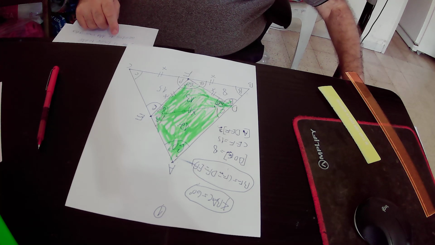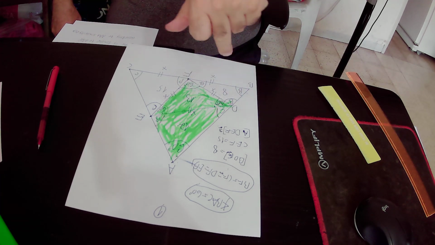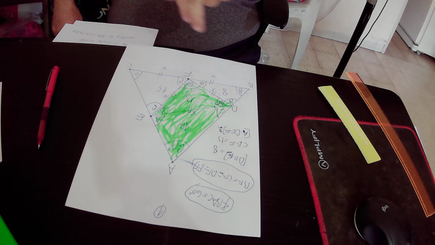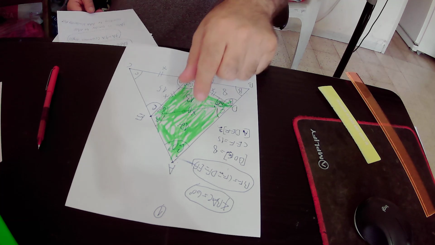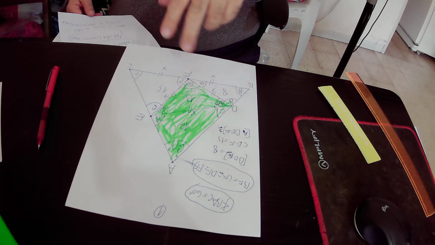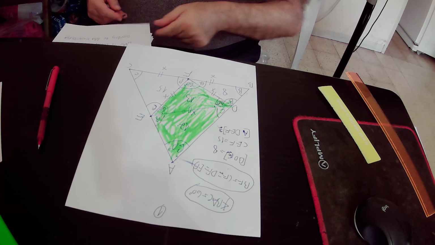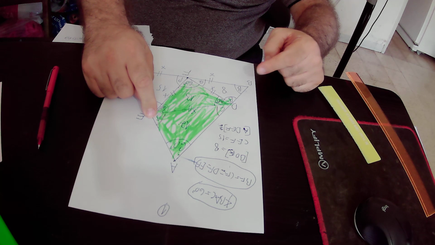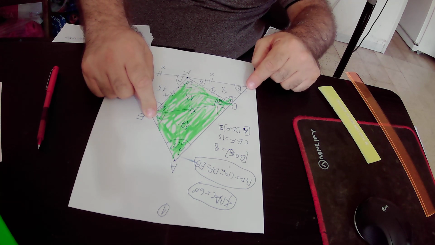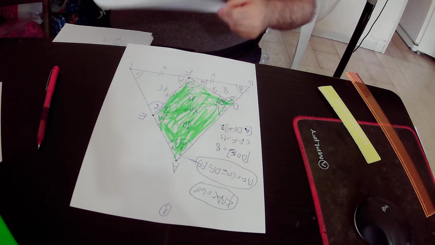In the next step we proved that the small triangle ADE is similar to the big triangle ABC, because in those two triangles, angle AEB equals angle ABC.